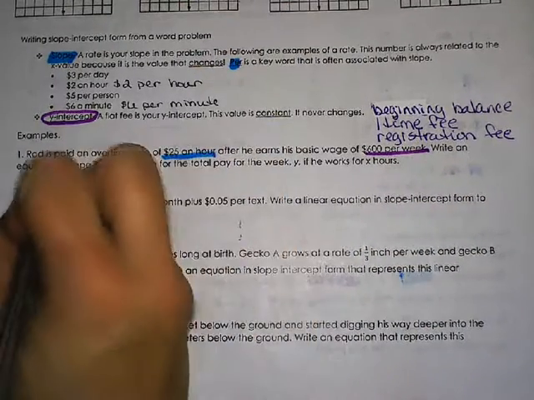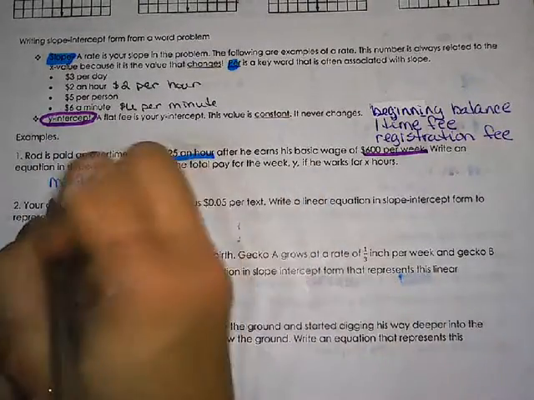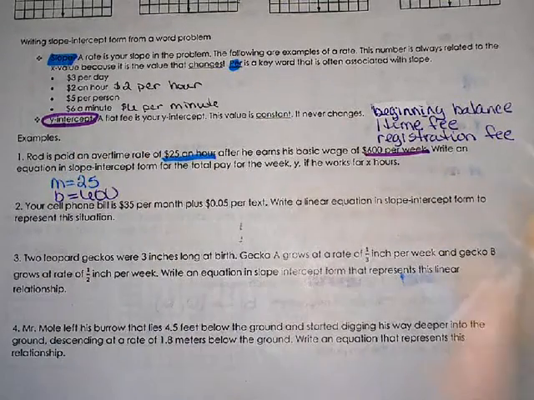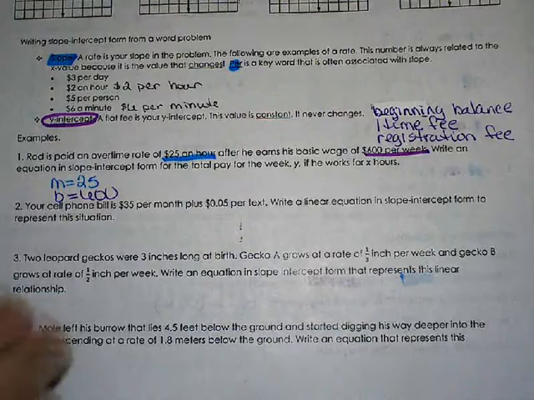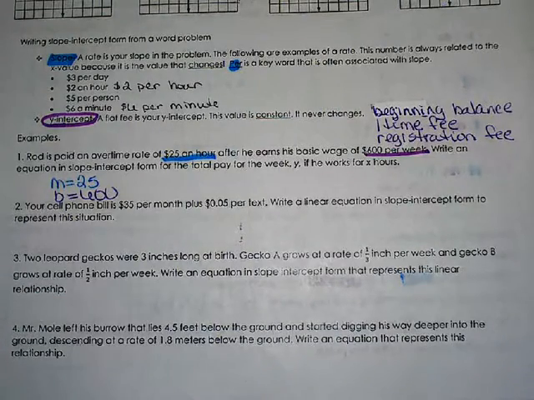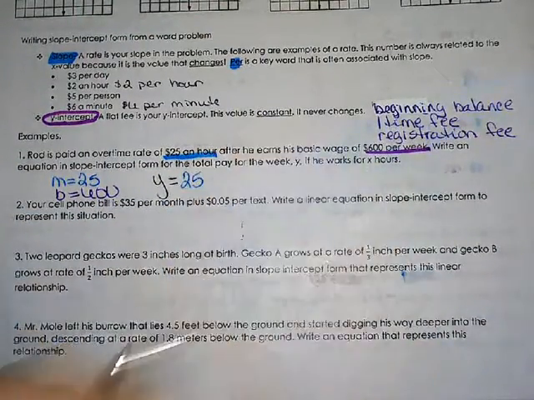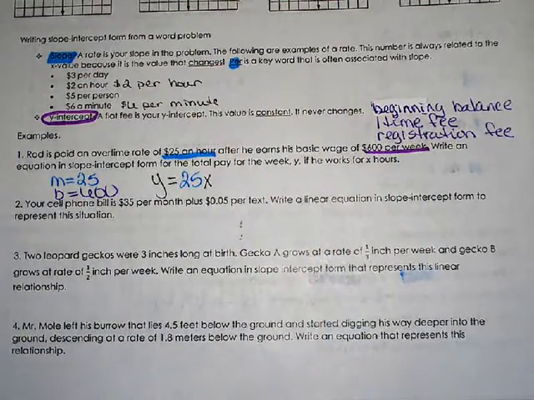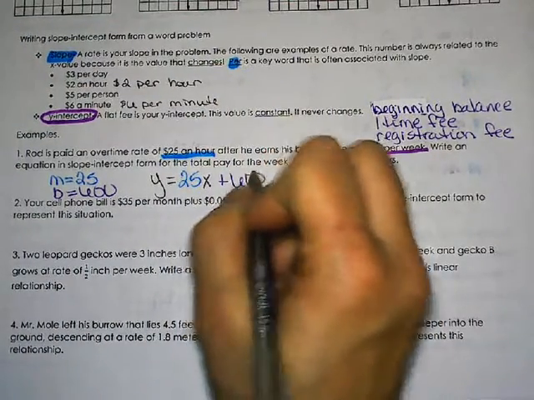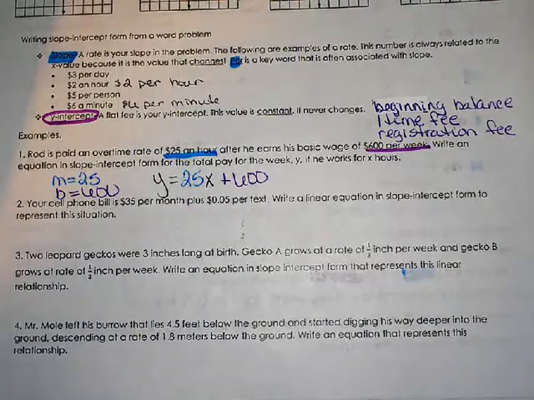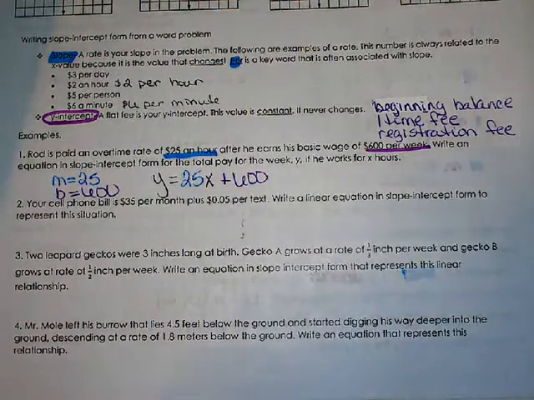So if we have M equals 25, B equals 600, then we can write our equation as Y equals 25x plus 600. Do we have any questions at this time for writing the slope-intercept form of a linear equation on number 1?